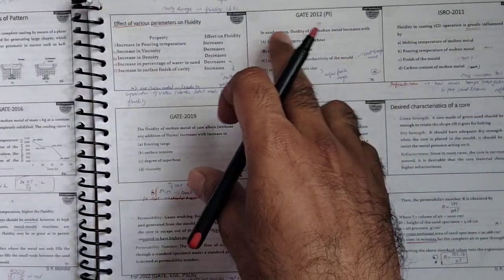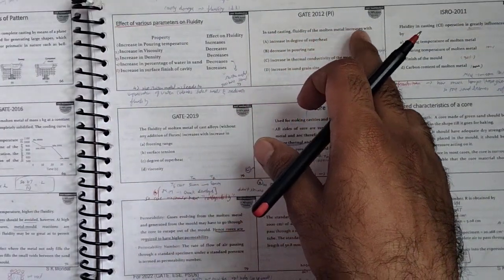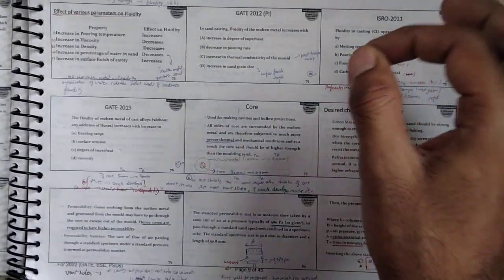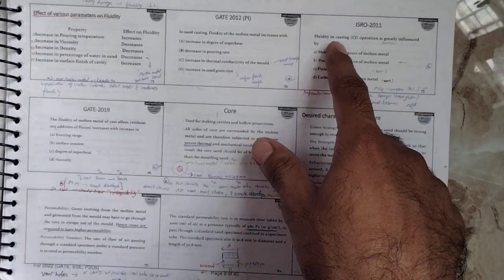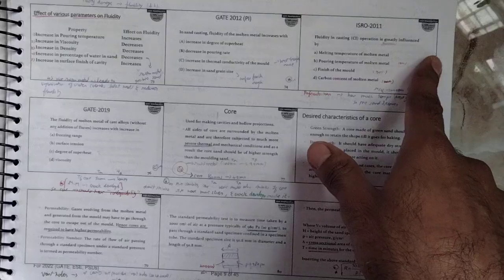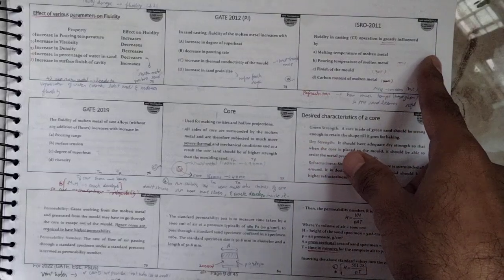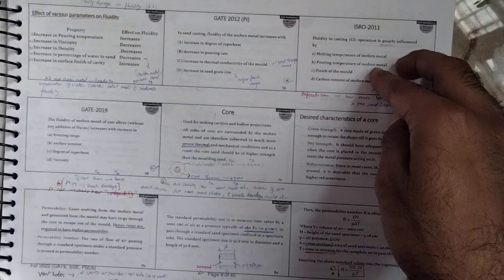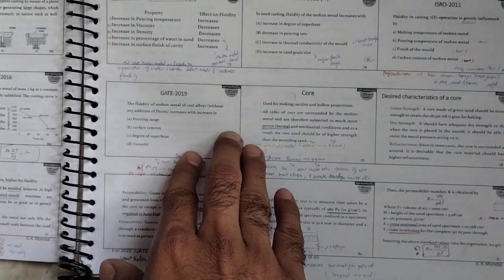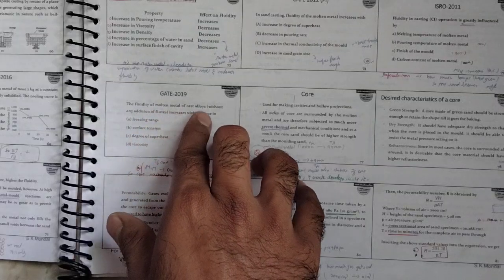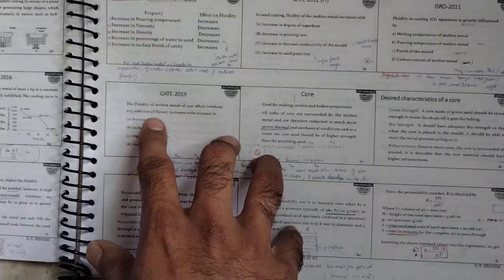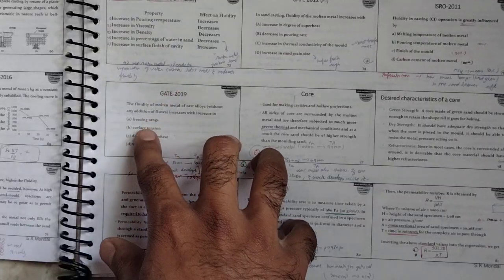The next thing: in sand casting, the fluidity of a molten metal increases with increasing superheat, because superheat is so important. Fluidity in the casting operation is greatly influenced by the temperature of the molten metal, and pouring temperature will be the most important thing. The fluidity of molten metal increases with an increasing degree of superheat. Surface tension, no. Viscosity decreases. Freezing rate, no.